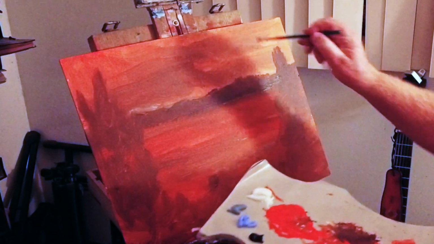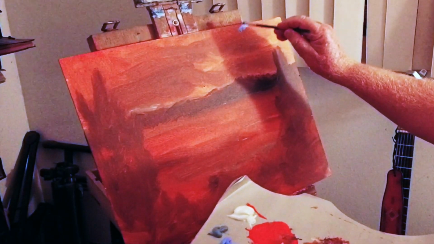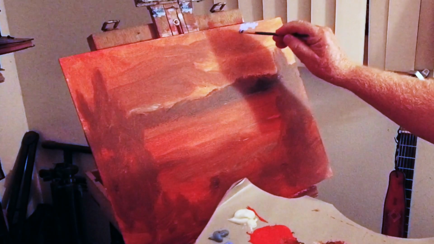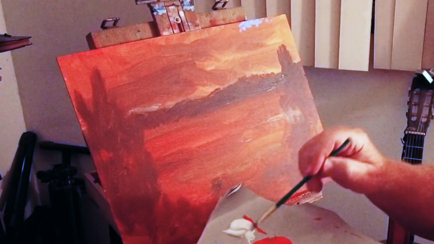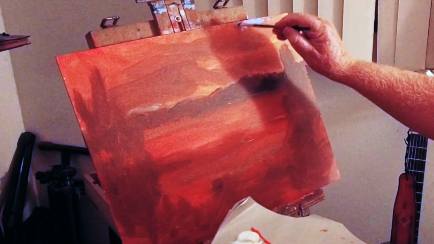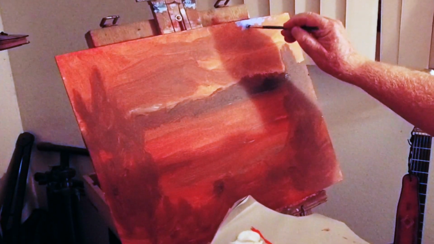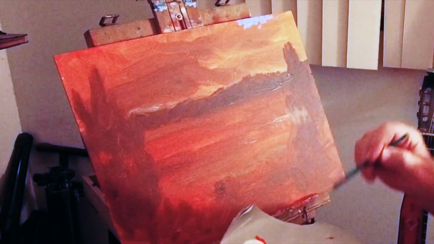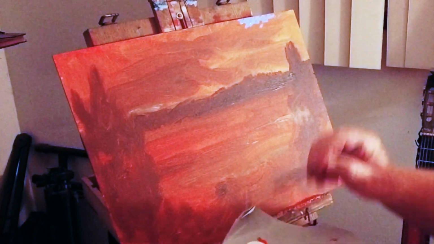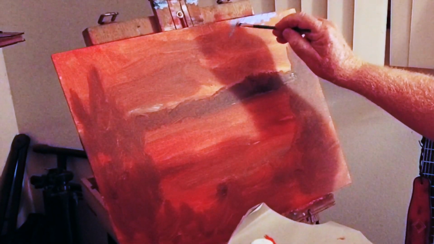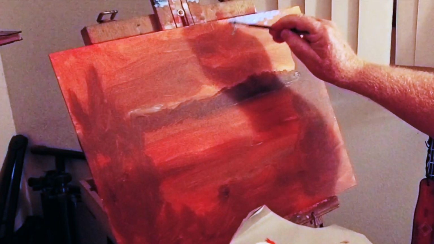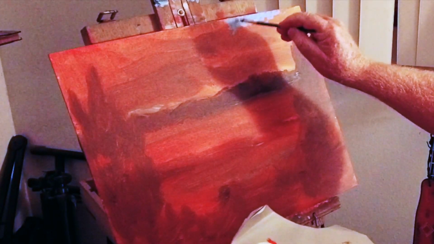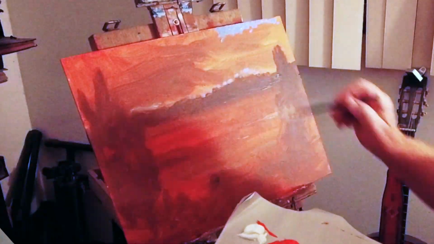Let's just start with this blue here, and just kind of dab it on there. Now, this is the way I work. I don't do the broad brush strokes like I do for the underpainting. When I'm getting to the actual painting, I definitely do little tiny, almost like pointillism spots.